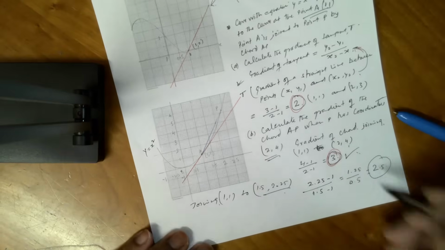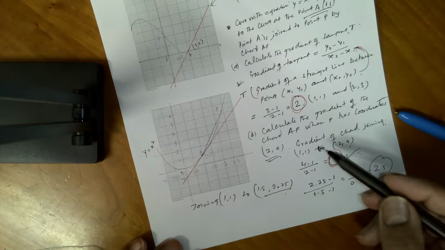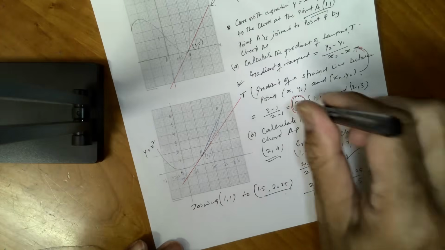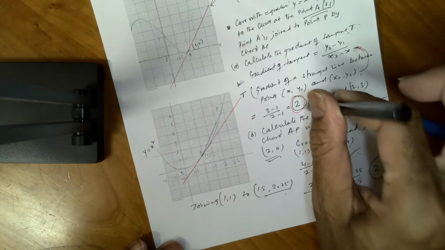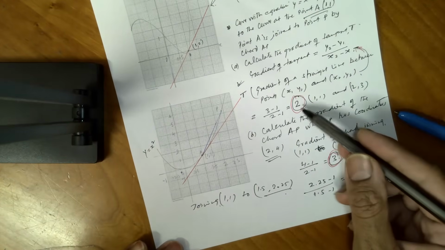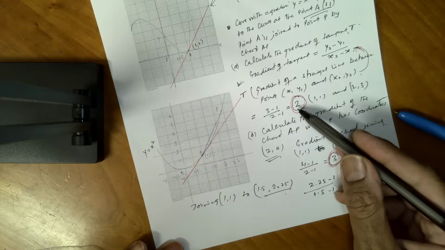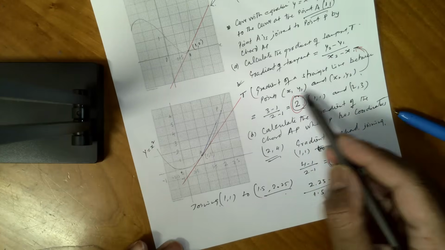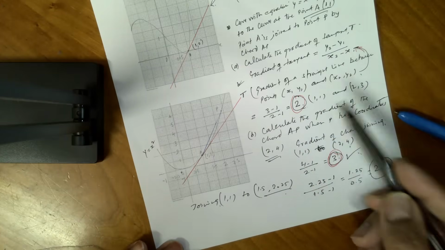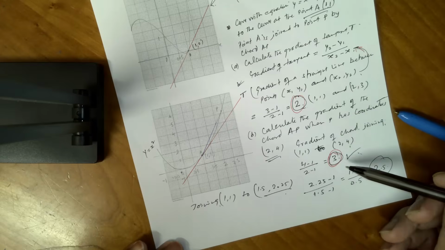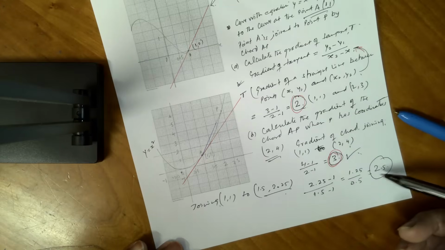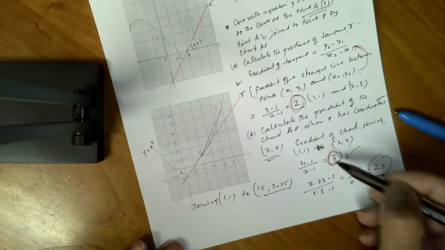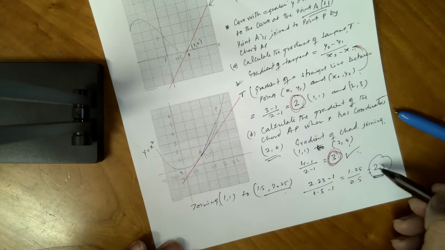So that's your 2.5. You see you are moving closer. Here you know this is your 2, because that's the gradient of a straight line, where we calculated the tangent. That was the tangent one, and this is the chord one. As we come closer to A, you see the gradient is changing and going very close to 2.